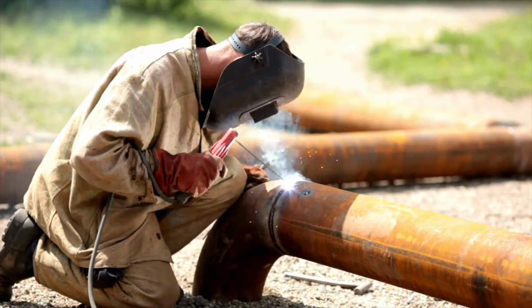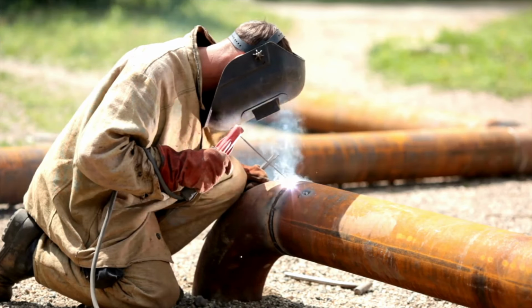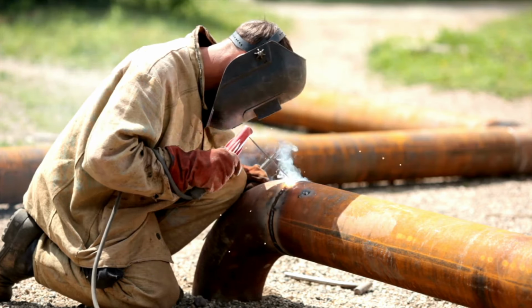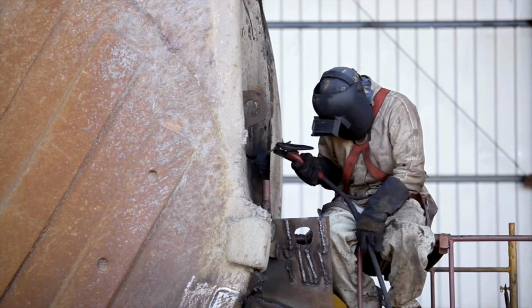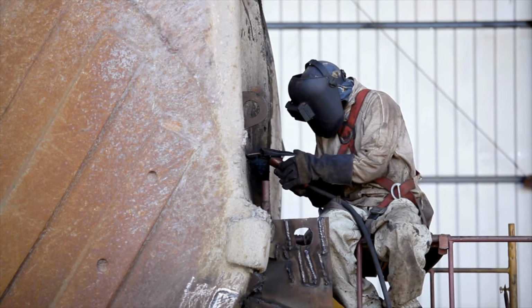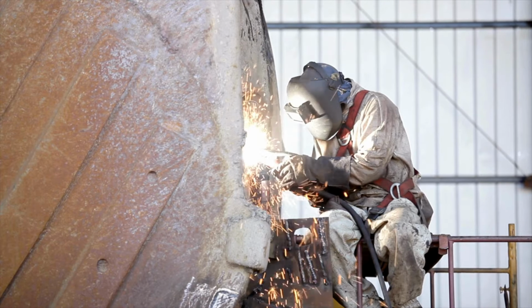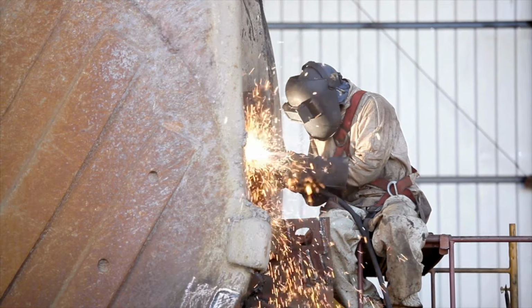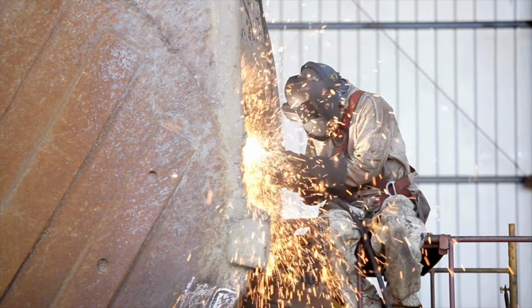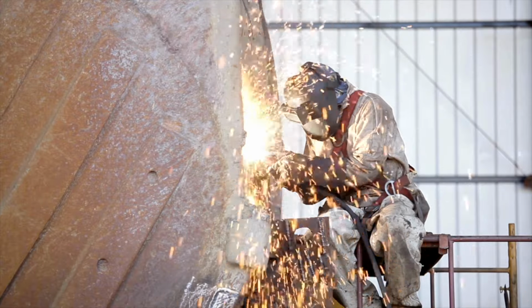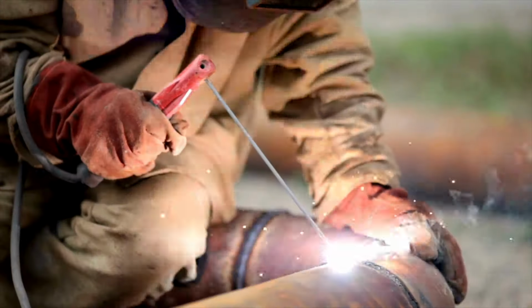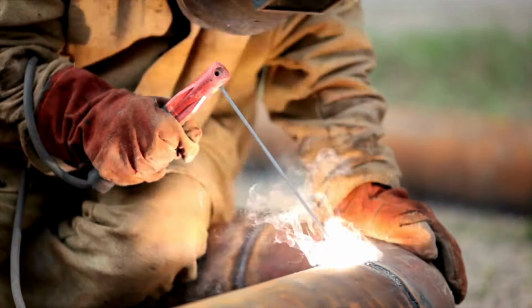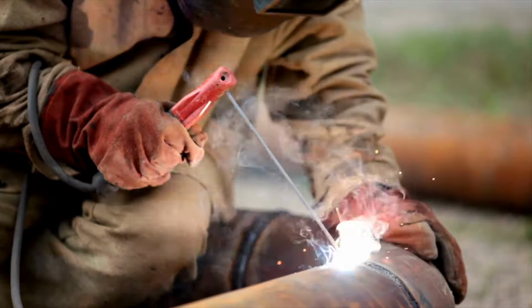Oxy-acetylene welding. This process involves burning a mixture of oxygen and acetylene gas to create a flame hot enough to melt and join metals. It is used for cutting, welding, and brazing materials and is a versatile tool in metal fabrication and repair. Welding is a process that plays a vital role in modern industry and manufacturing. By understanding the different types of welding and their application, one can appreciate the skill and precision required to create the structures and products we rely on every day.